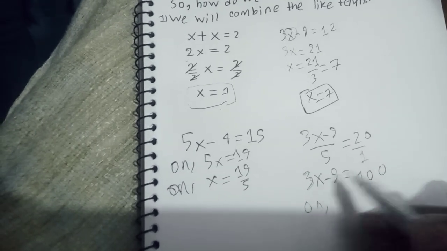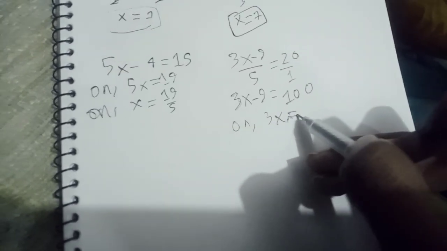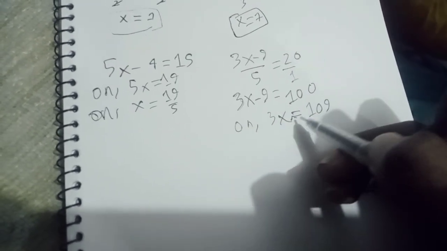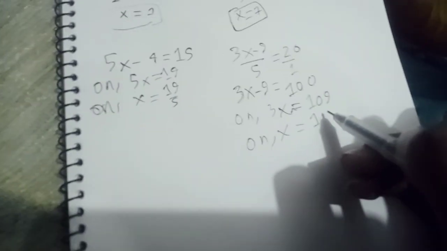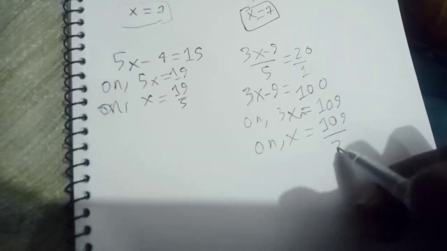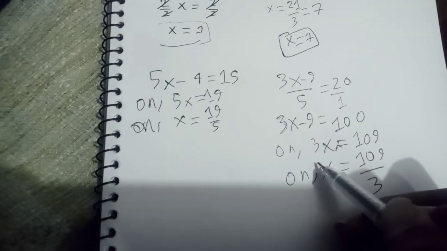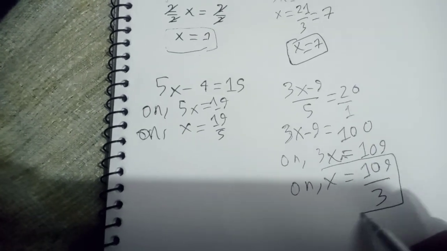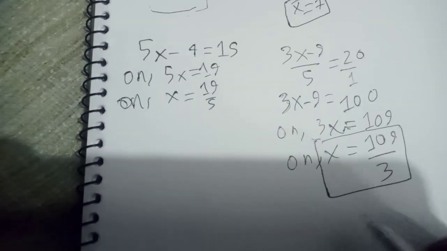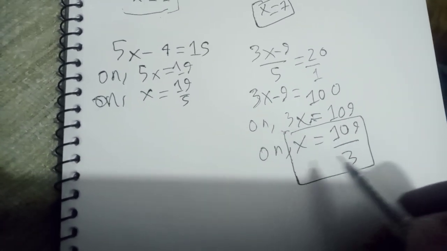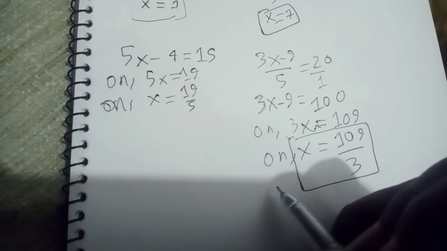And then once we bring 9 to this side, don't forget to change the operations. So this is going to be 3x equals 109, because 100 plus 9 is just 109. And then x is equal to 109 divided by 3. You could turn this into a mixed fraction. You could turn it into decimals. I'm just going to keep it as an improper fraction. And that's our answer. Again, if your teacher asks for turning it into a decimal, just do it. Just use long division. And I'm expecting you know that.